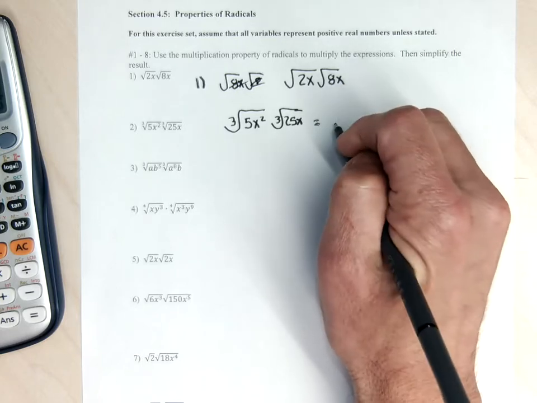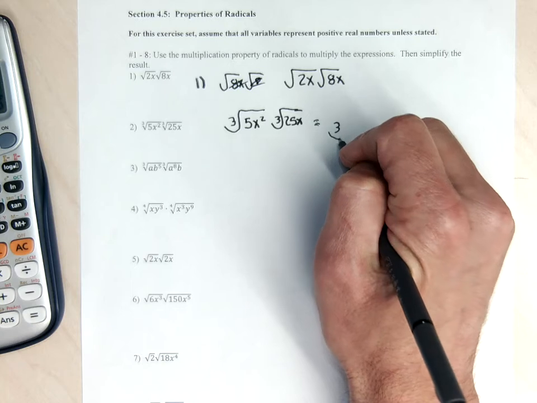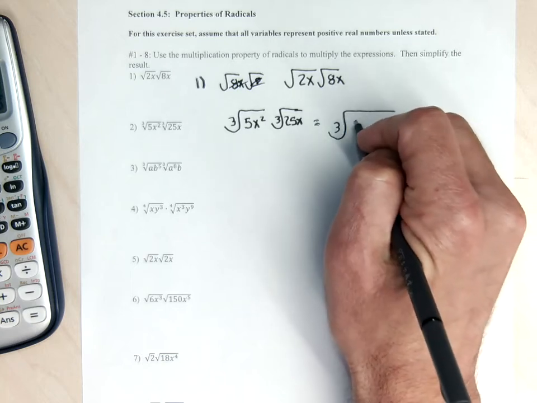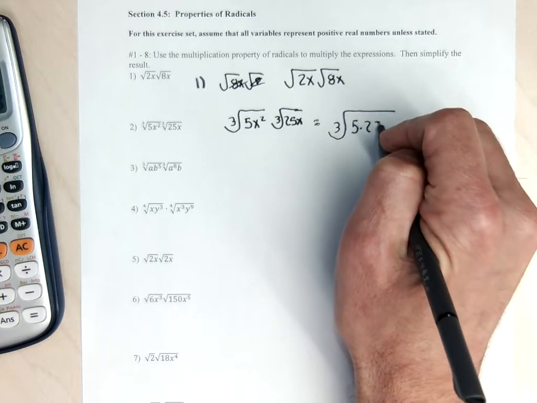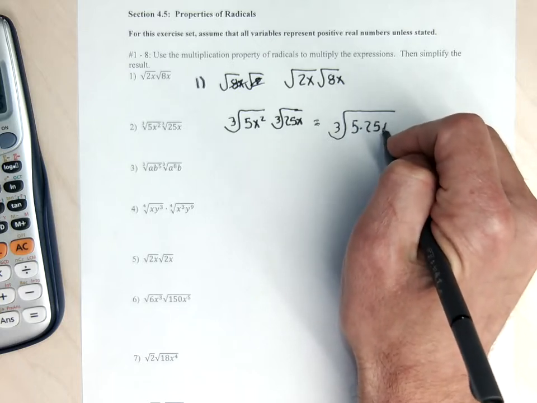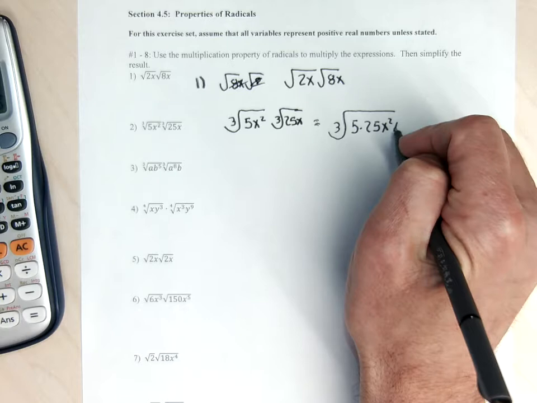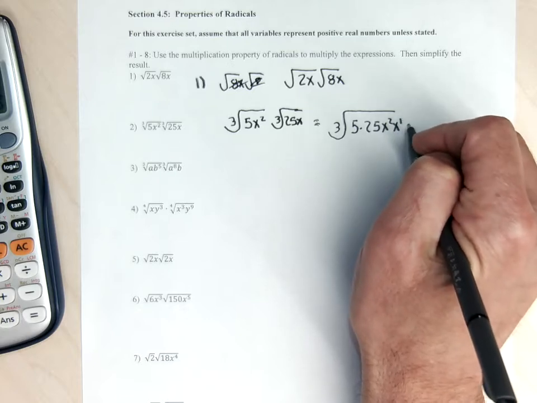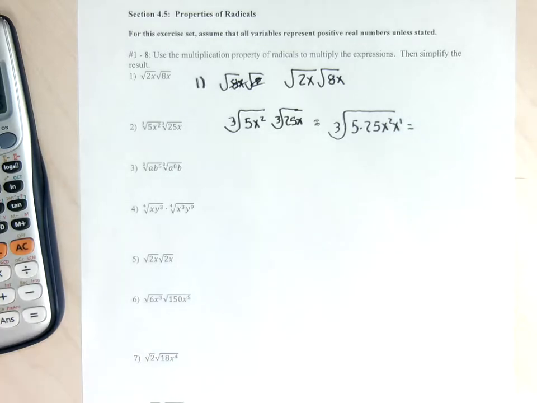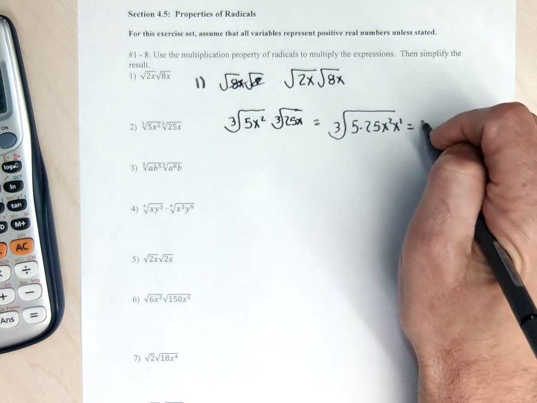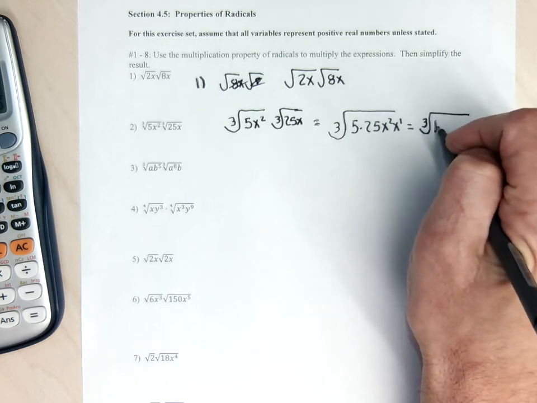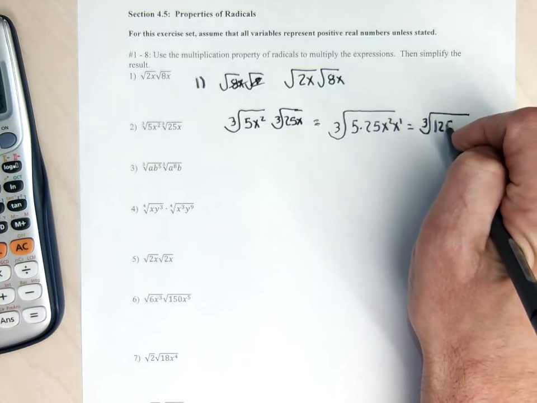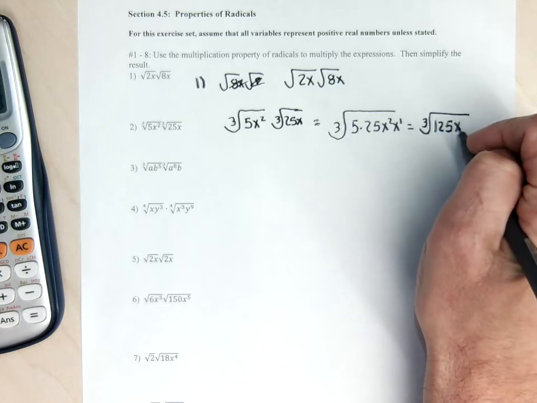So in my problem number 2, where I'm multiplying cube roots, all I'm going to do is multiply the radicands. That's going to involve multiplying the numbers and adding the exponents on the letters. So the numbers under my radicals are 5 and 25. When I multiply those, I get 125. I could do that in my head, but you can use a calculator if you can't. And for the letters, I'm going to add their exponents.